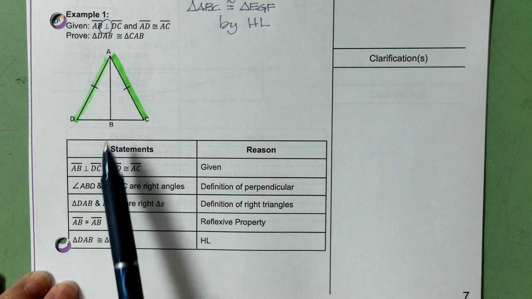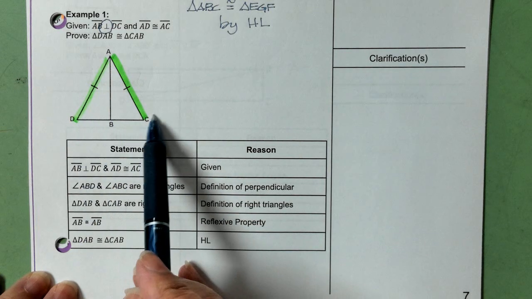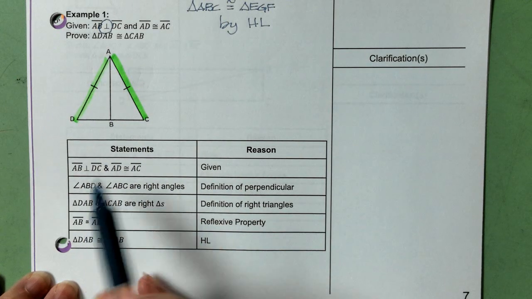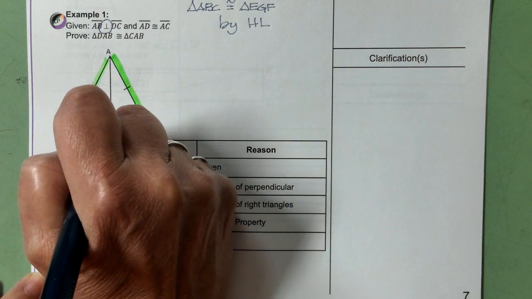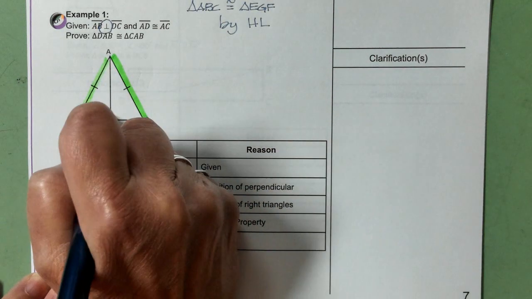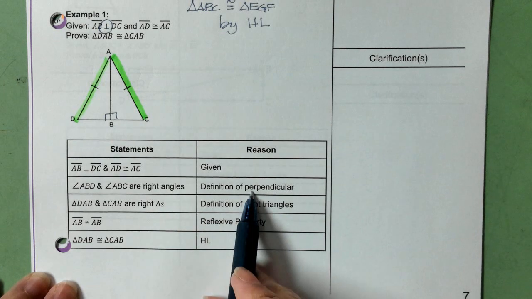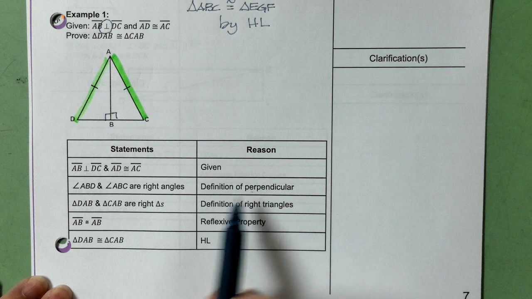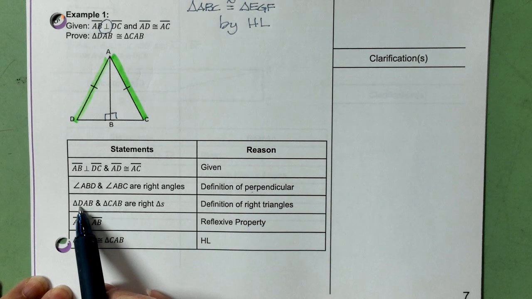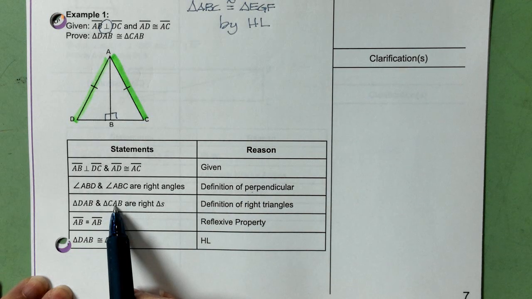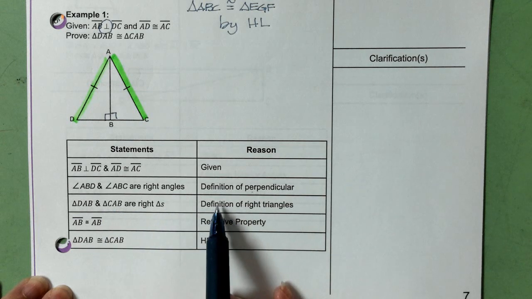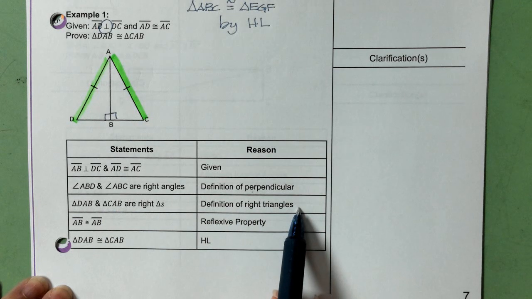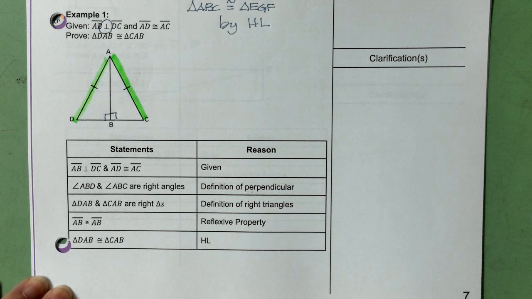But because AB is perpendicular to DC, we now know that angle ABD and angle ABC are right angles. Definition of perpendicular. Okay? And now we can establish that triangle DAB and triangle CAB are right triangles because we're going to use the definition of right triangles. Okay? So now that we have right triangles, we can work towards hypotenuse leg.